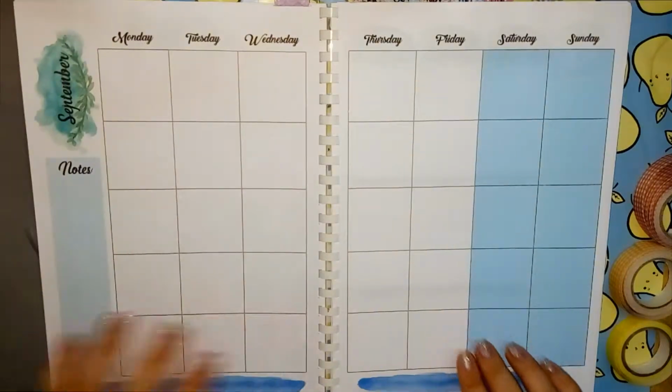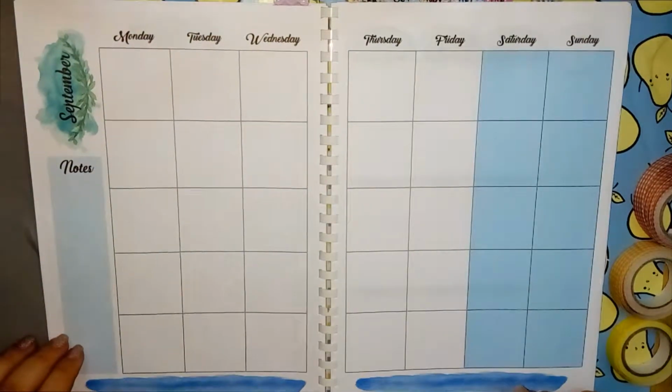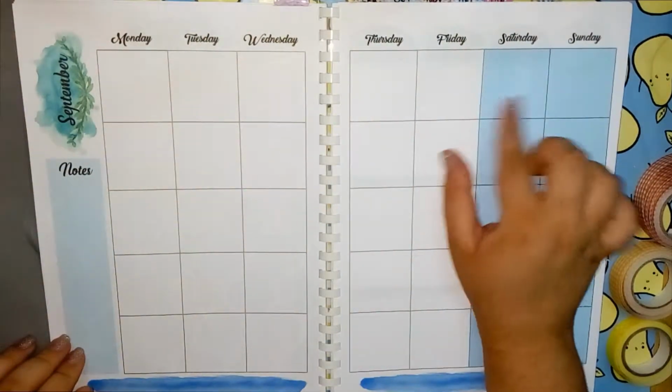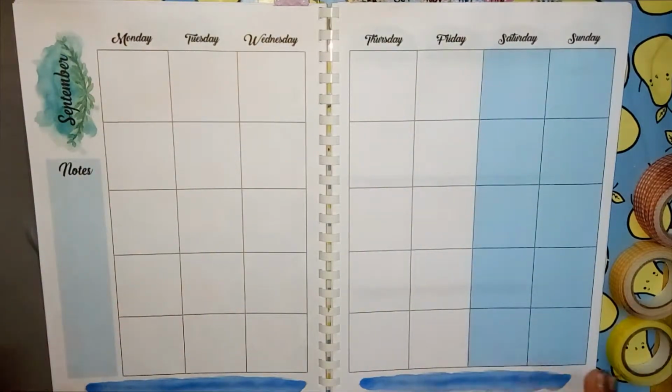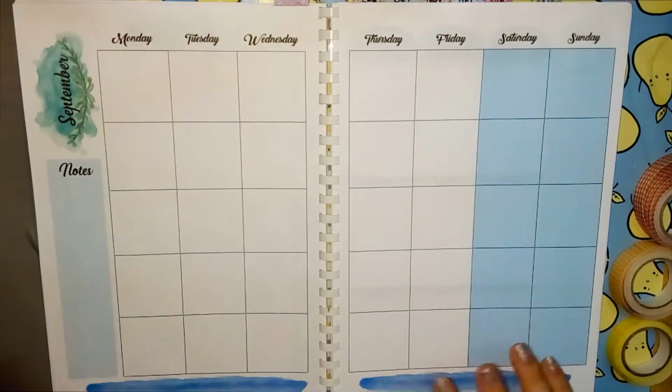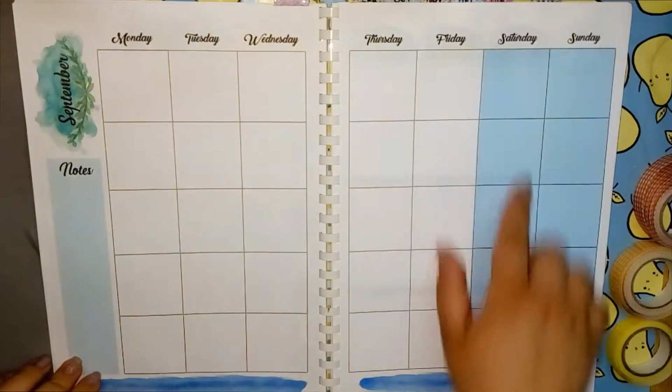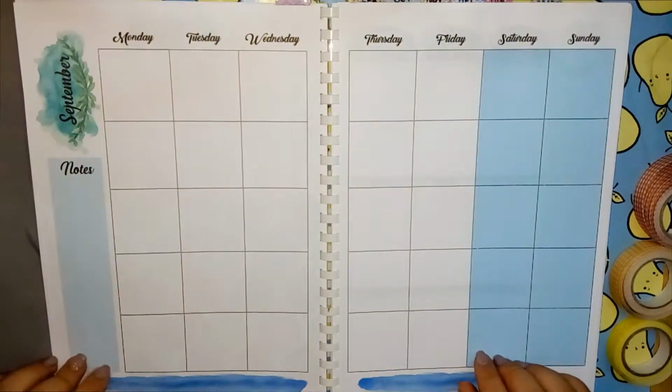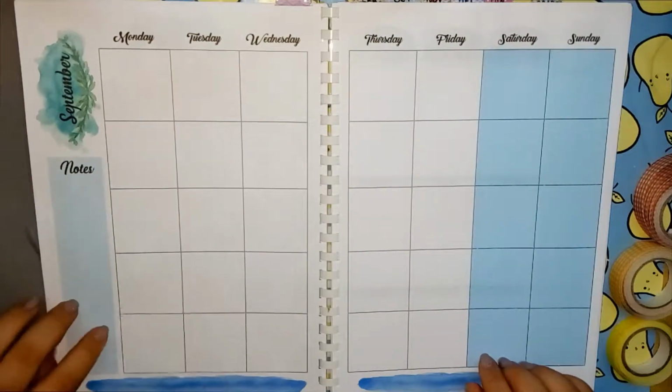Here is the month at a glance. I didn't fill the dates in yet because I plan to use it, pretty much, not for 1 year. Maybe I'll change it up. But I think that this one is really great. And I have the panel for notes, for short notes, up here.